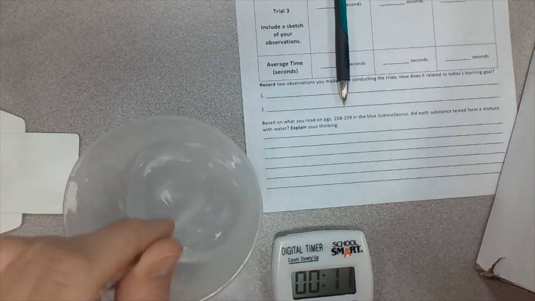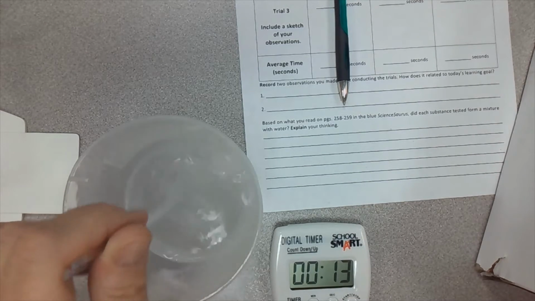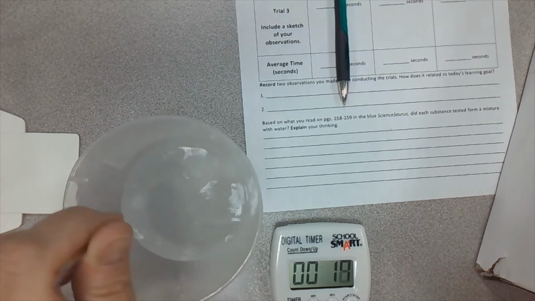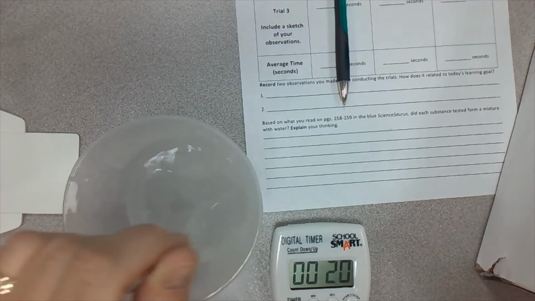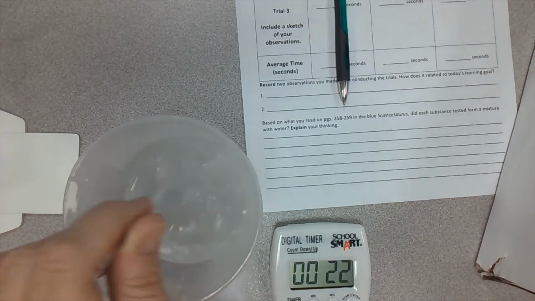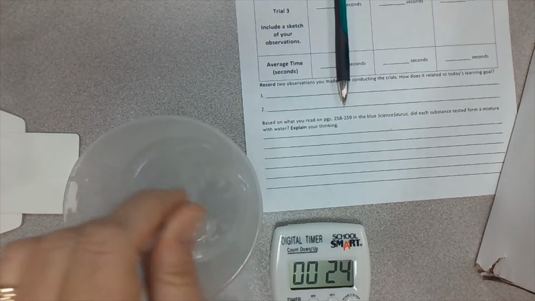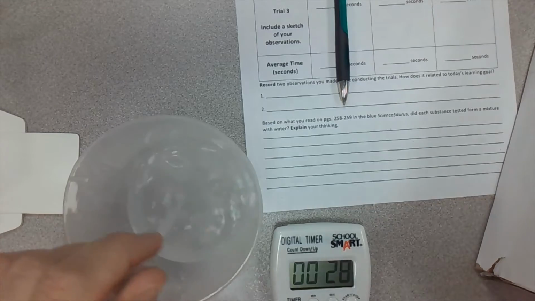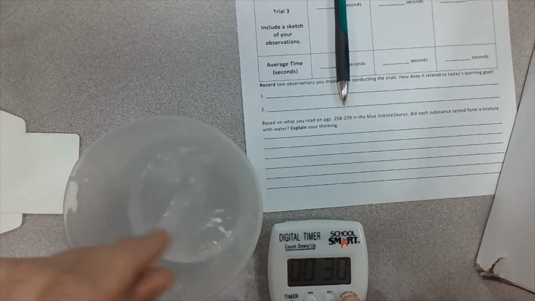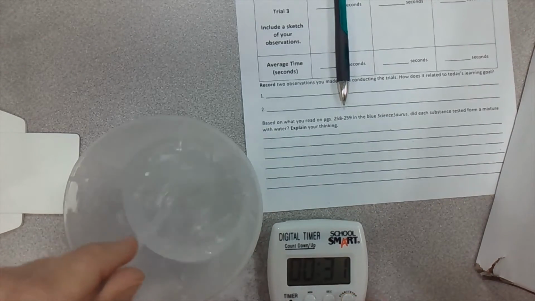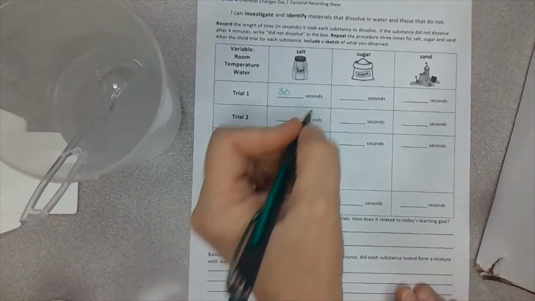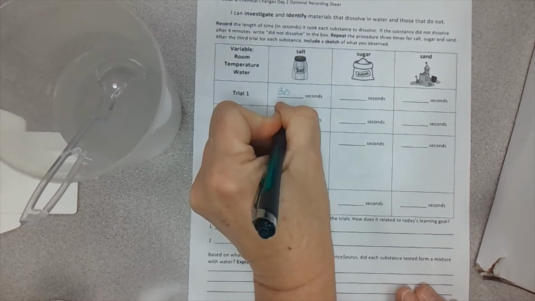And watch it go. Oh, there we go. That's at 31. So I'm going to record my data for trial 2, 31 seconds.